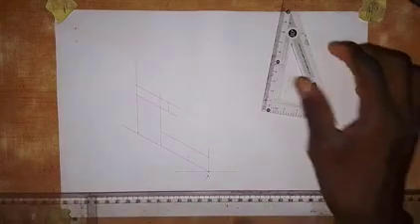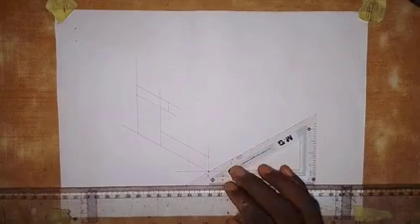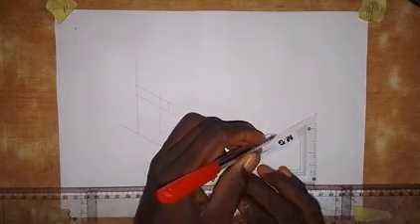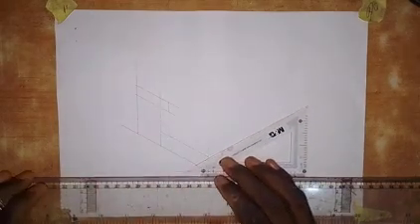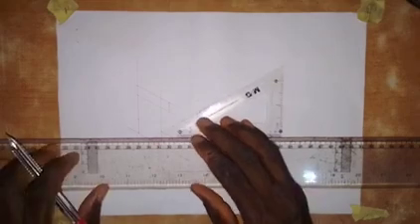So the next thing that we are going to do is that we come to this point with the set square. So with the 30-degree set square, we draw a line in this direction. Coming to this point here, we draw a line in this direction, and then we come to this point.